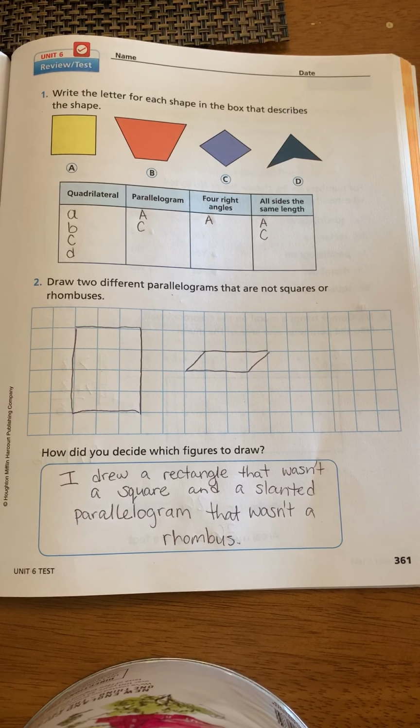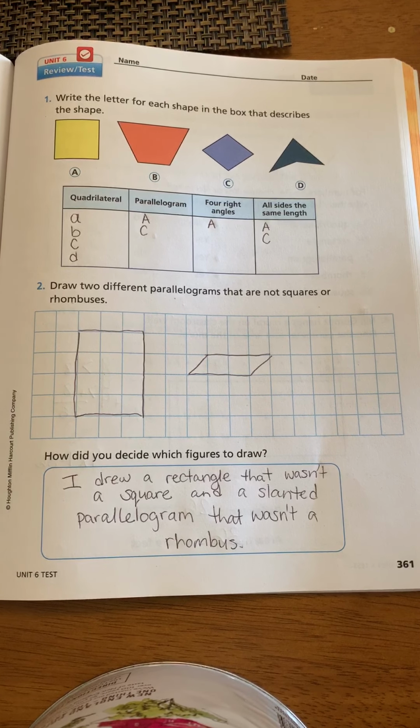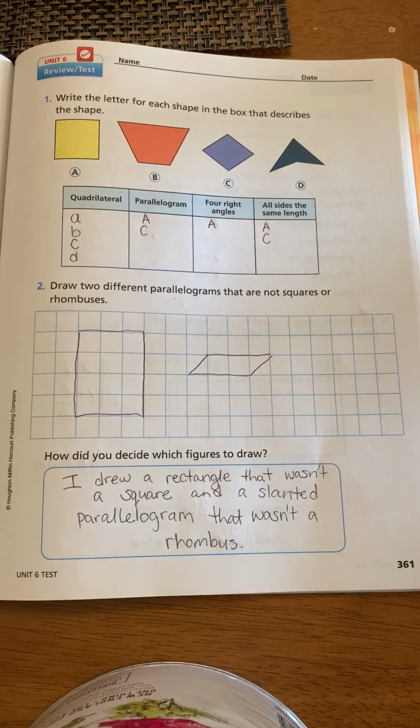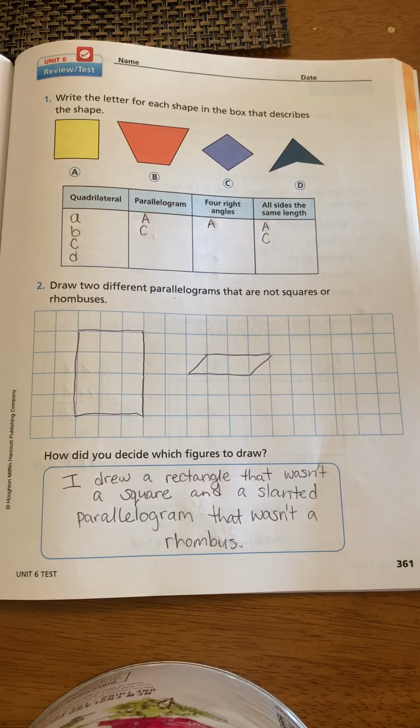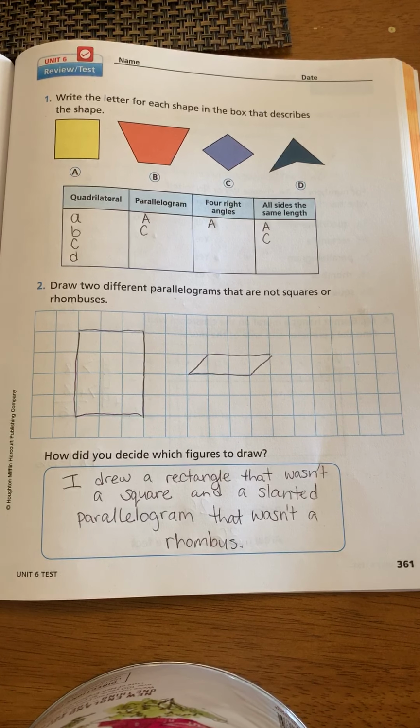Unit 6 review. Number 1, write the letter for each shape in the box that describes the shape. So under a quadrilateral, which means any shape that has 4 sides, I put all of them. A, B, C, and D. They're all quadrilaterals because they have 4 sides.